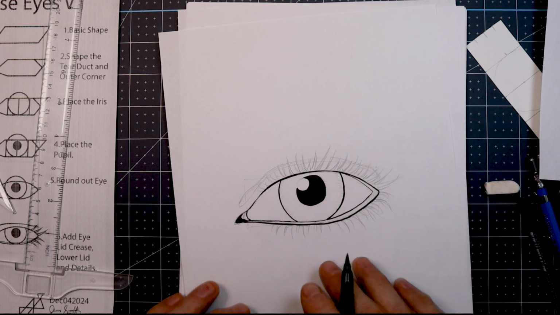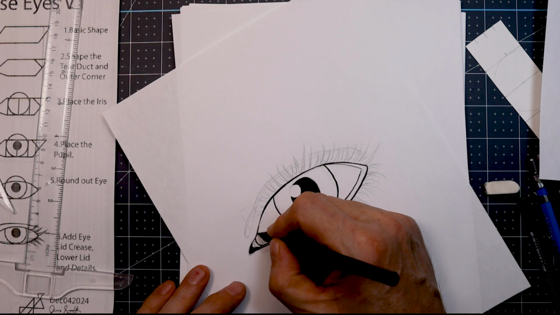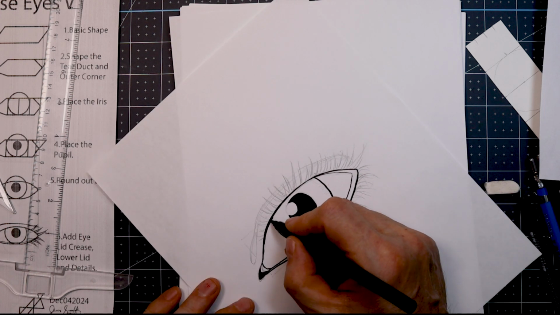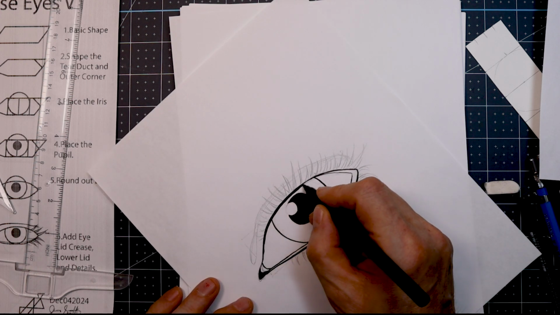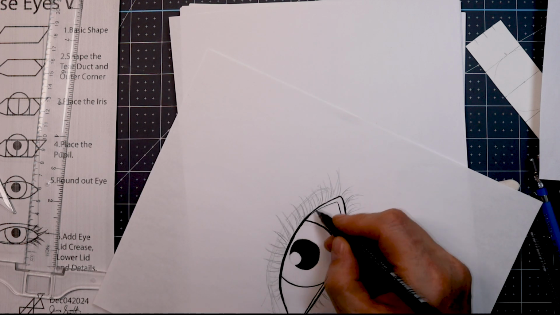And now that I'm done that, I'm just going to thicken the top lid here because the top lid usually creates a shadow, so we can afford to have a thicker line there for the top lid.